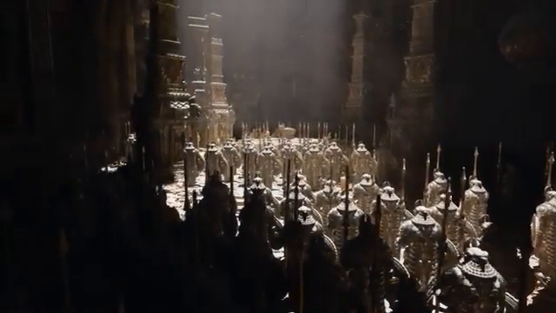So with NANITE, you have limitless geometry, and with Lumen, you have fully dynamic lighting and global illumination, all running on a PlayStation 5.